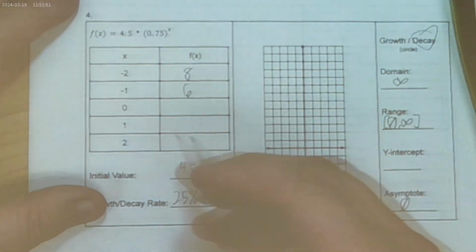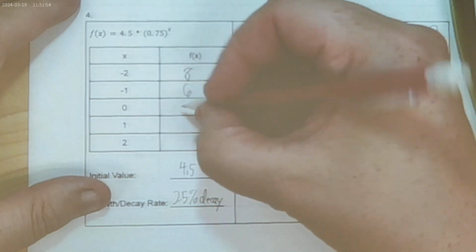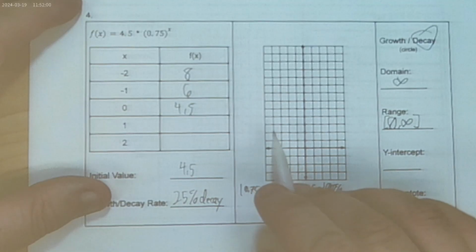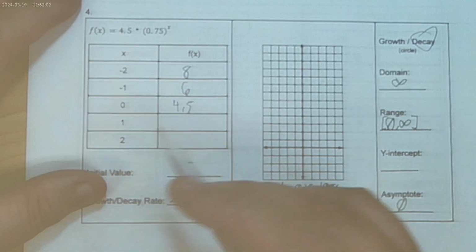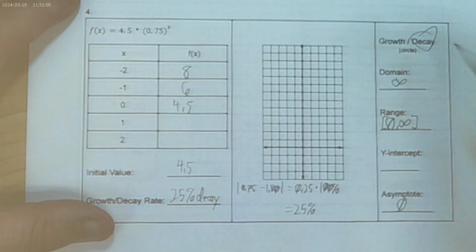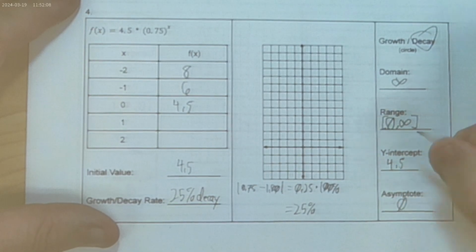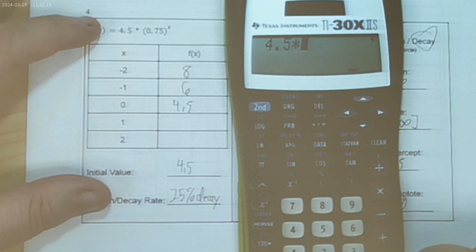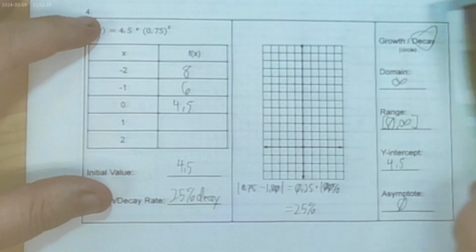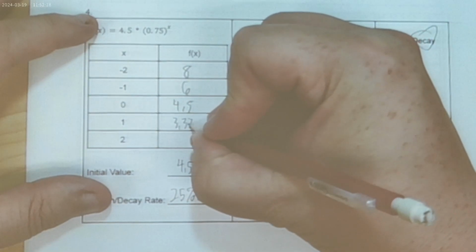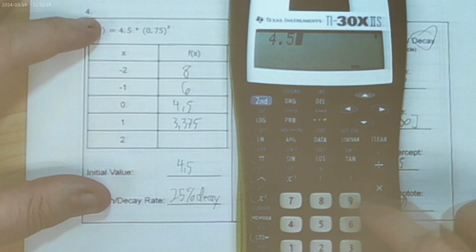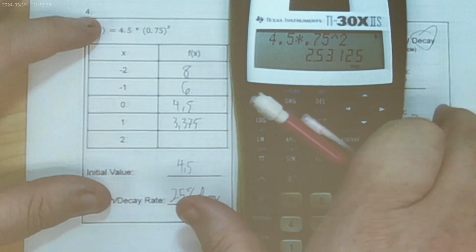If this is 0, then that's going to be 1, and so the value is going to be 4.5. Because I just have a times b to the x as the form, for reasons I mentioned in one of the earlier problems, this is going to be my y-intercept. So 4.5. Let's see, 4.5 times 0.75. Here's that one, and then 4.5 times 0.75 up arrow 2. That's going to be 2.53.